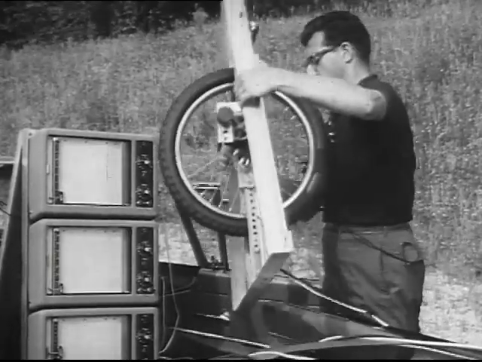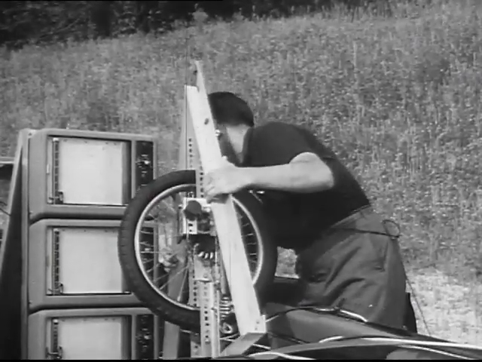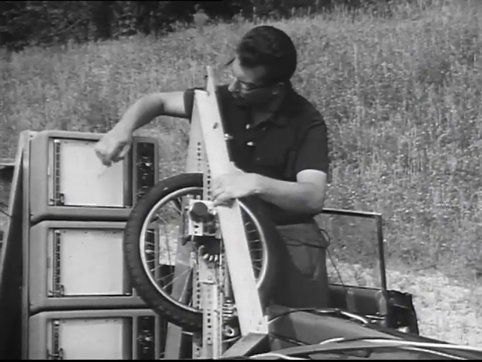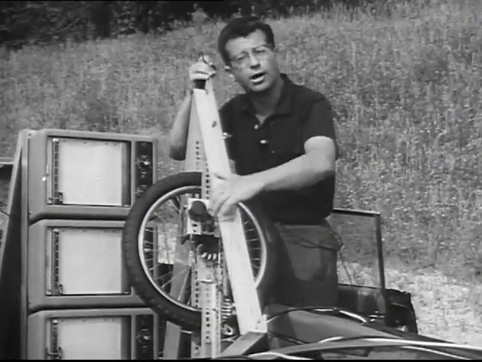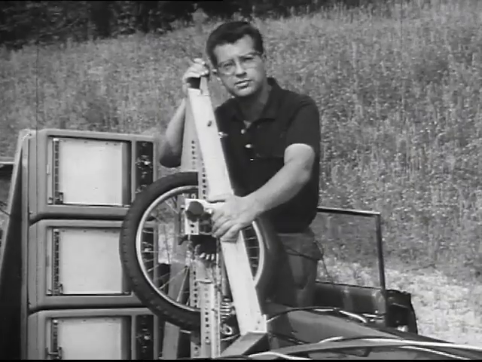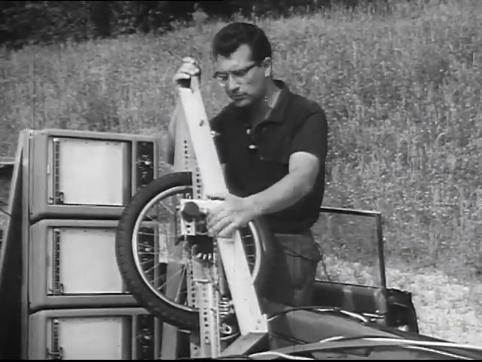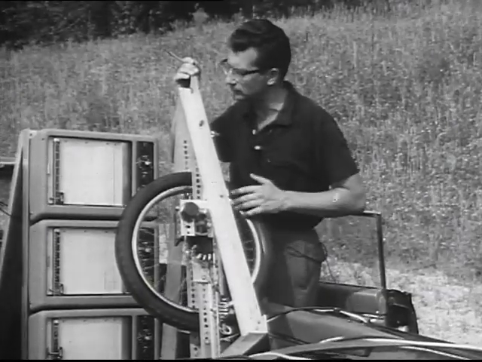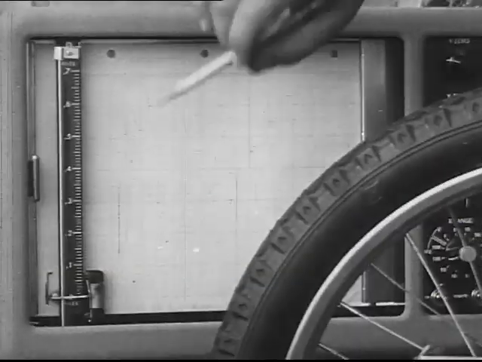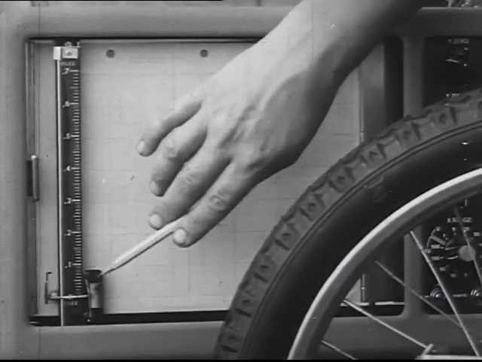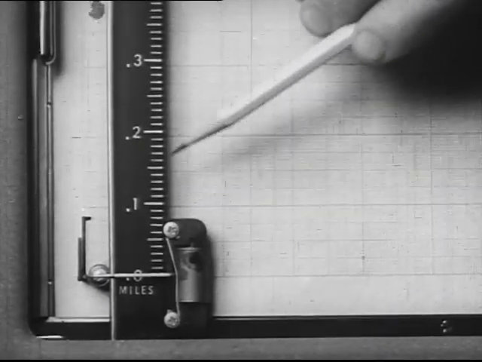The signals from the wheel are brought up to these three instruments. These are devices for plotting curves on graph paper. If we regard them for the moment simply as meters of some unfamiliar kind, we can learn about how they work by looking at their response to the various motions of the wheel. For example, this is the distance meter. Notice that the scale is laid out in tenths. These are tenths of a mile.